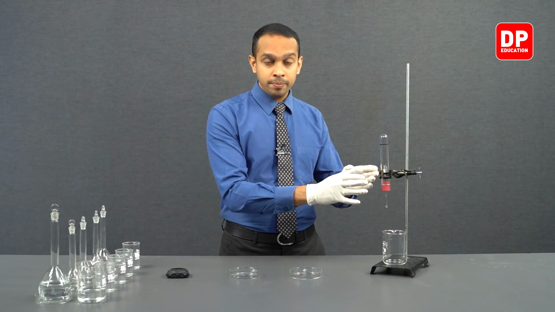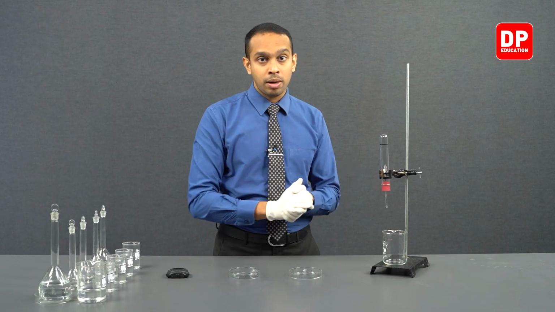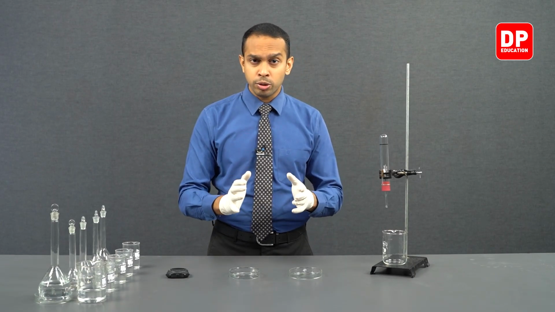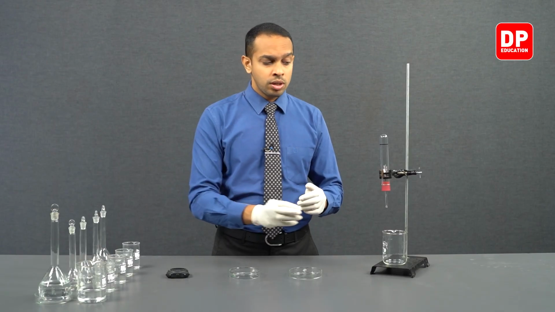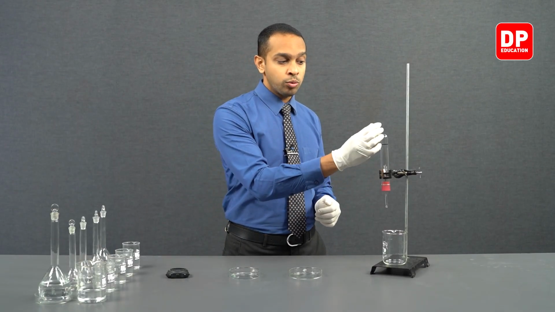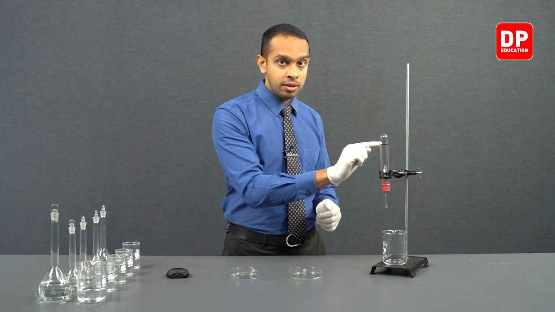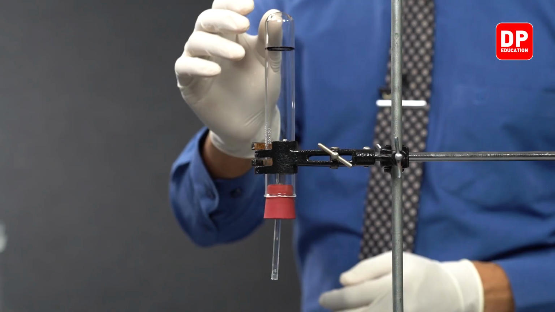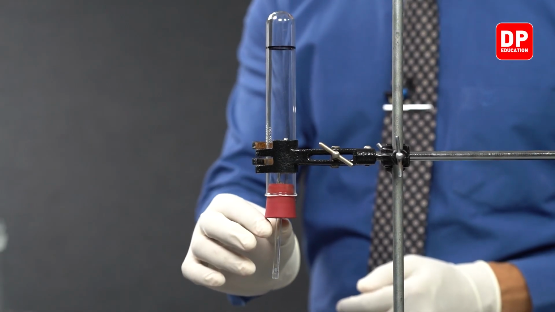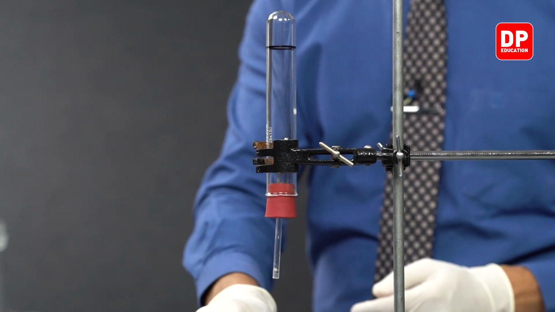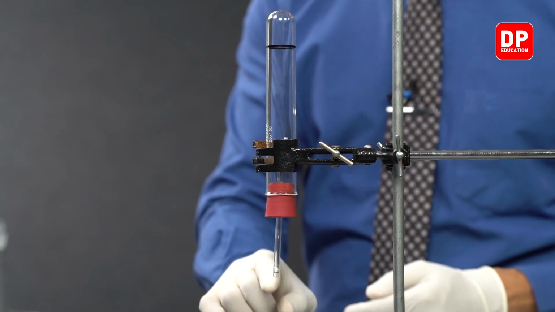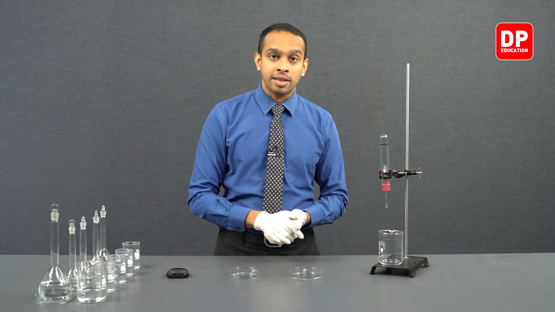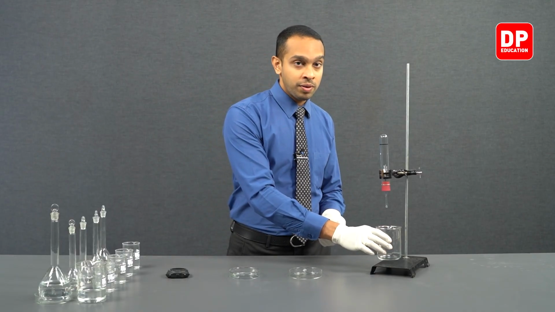As the HCl and magnesium come into contact with one another, there will be a reaction taking place, producing hydrogen gas. The hydrogen gas produced will be moving up and getting collected over here. The water that is displaced from this area will run through this glass tubing that we have here, and will get collected in the beaker that we have over here.